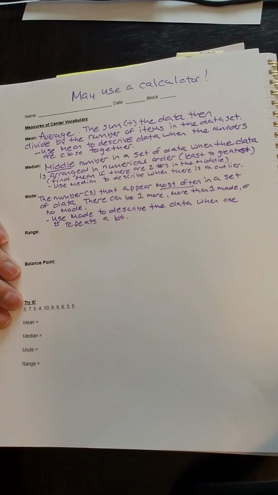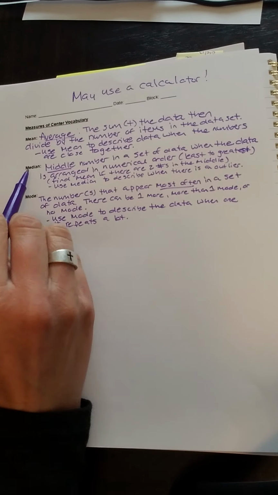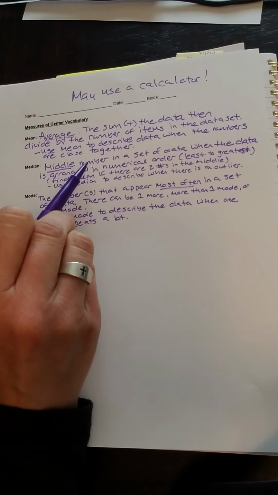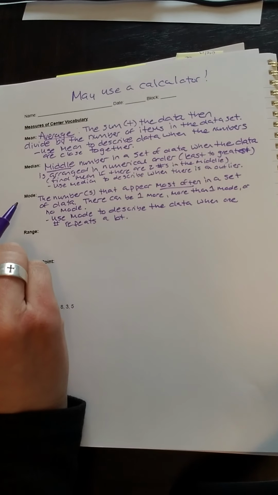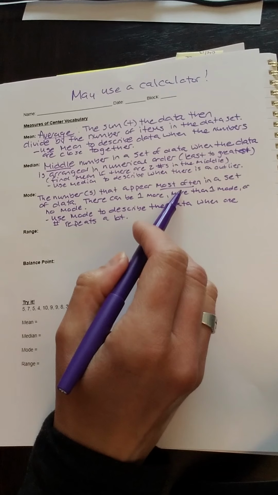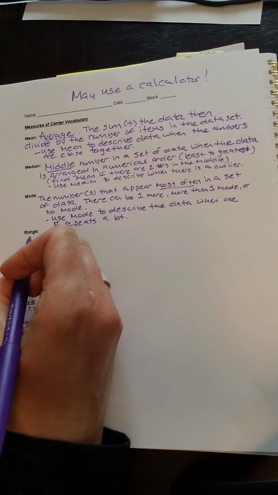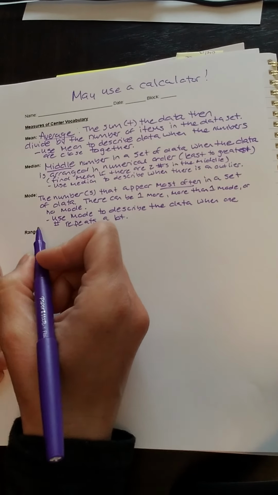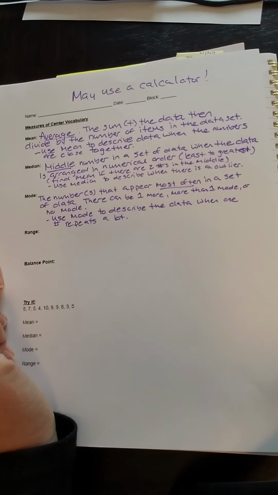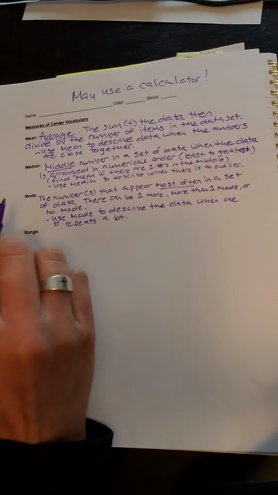All right. So we have mean, which is the average, median, which is the middle when the numbers are in numerical order, and then mode, the number that repeats most often. Next, we have the range, and the range is the difference between the greatest and least numbers in a set of data. Remember, difference means to subtract.